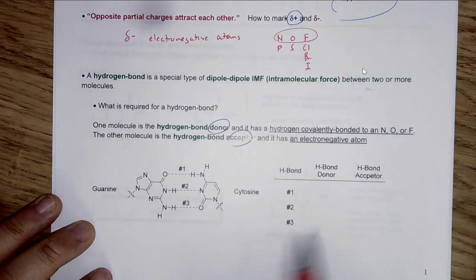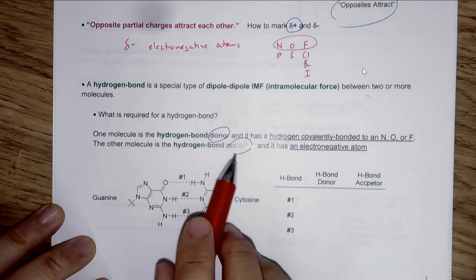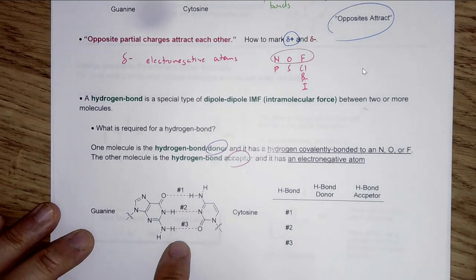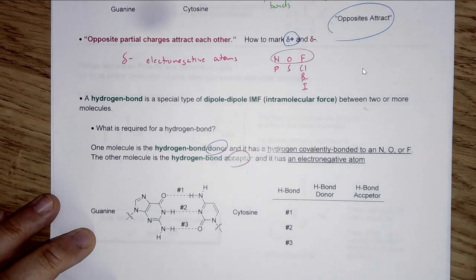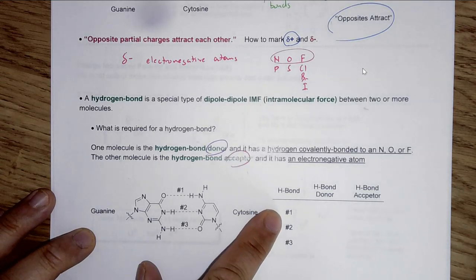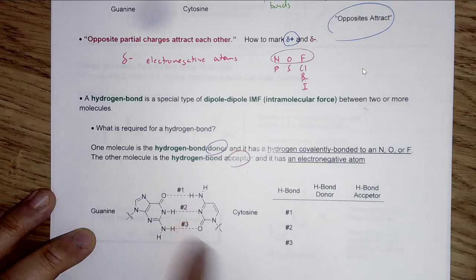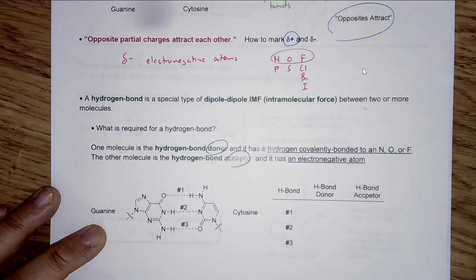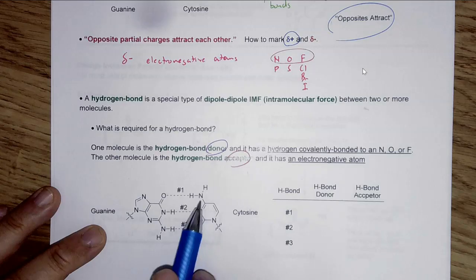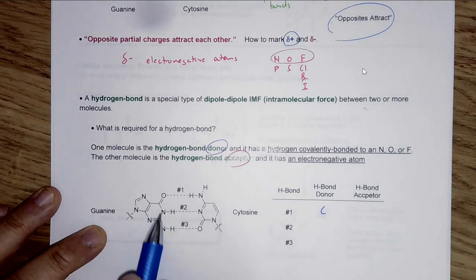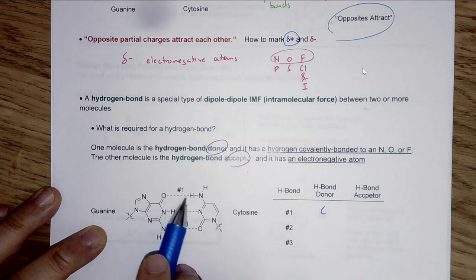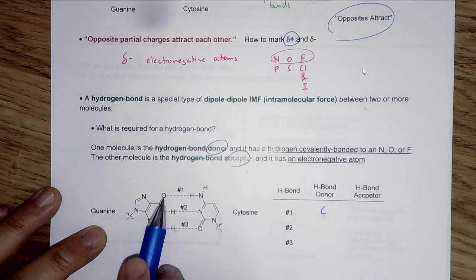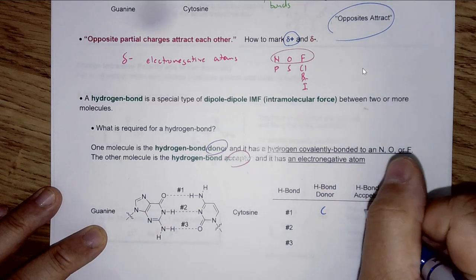So, can we identify the hydrogen bond donor and acceptors in this guanine cytosine base pairing? So here I have bond 1, 2, and 3, hydrogen bond. And so for number 1, do you see how the hydrogen bond donor is the cytosine? And the acceptor, the one accepting this hydrogen through the hydrogen bond, is this oxygen, electronegative oxygen, that's part of guanine.